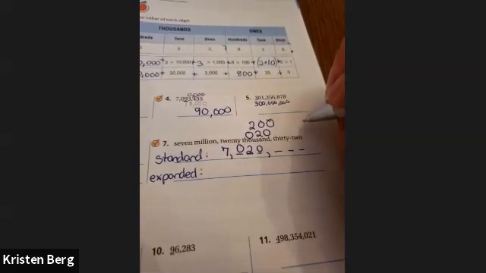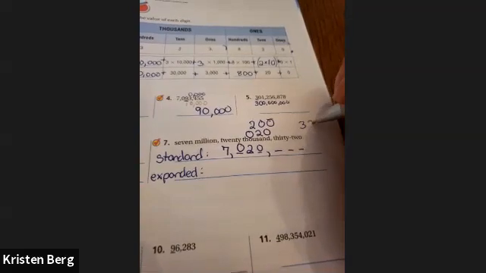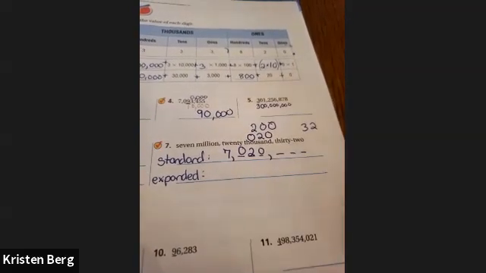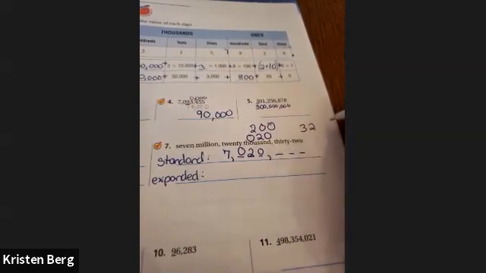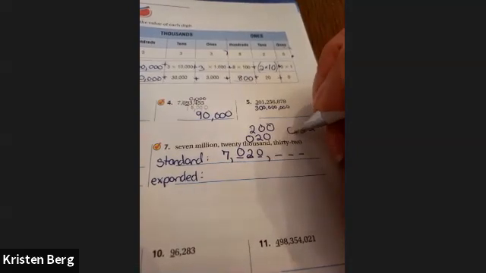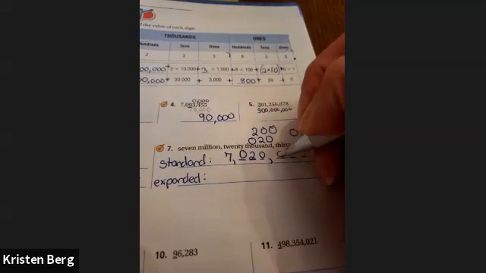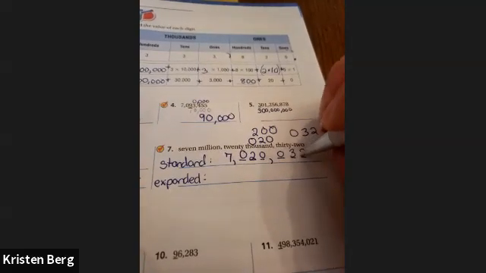Then the next part is just 32. Same issue. It's just saying 32, but it needs to be a 3-digit number. So in order to say 32 and still be a 3-digit number, I need to have a 0 before it. And that is how you do it.